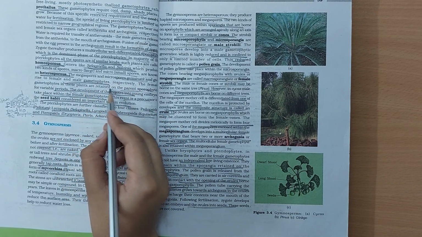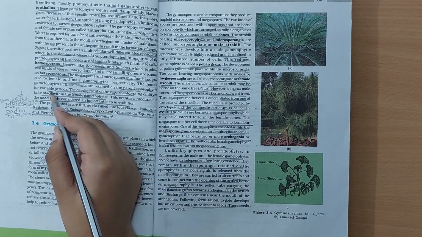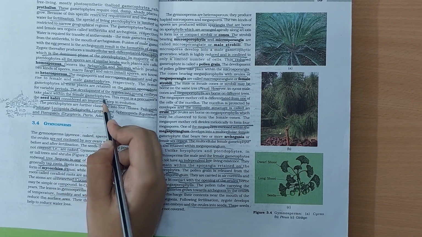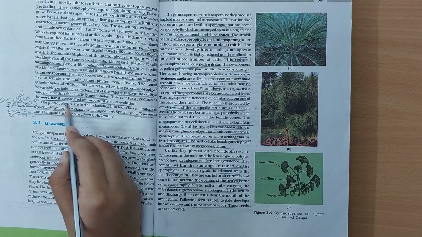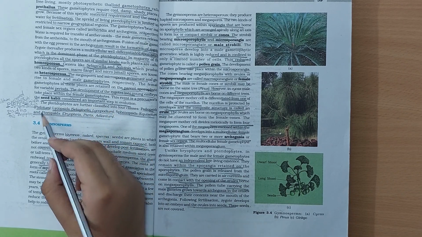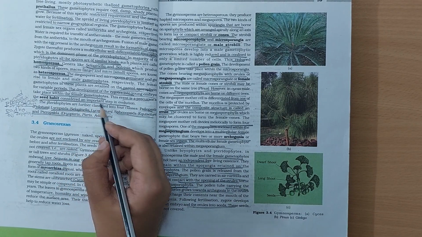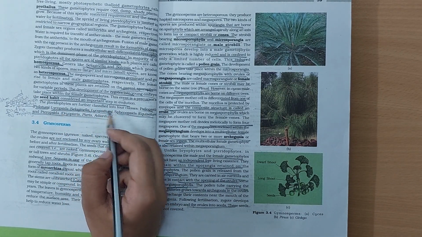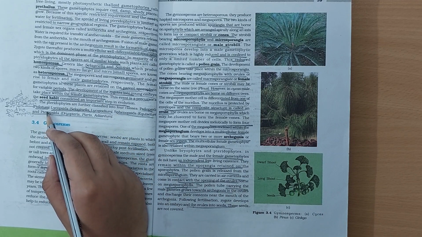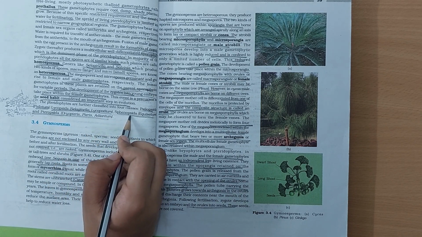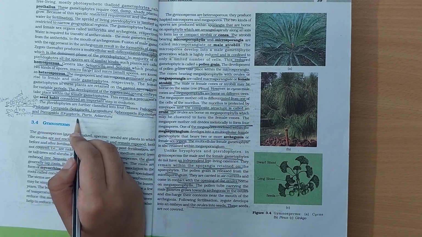The female gametophytes in these plants are retained on the parent sporophyte for variable periods. The development of the zygote into young embryo takes place within the female gametophytes. This event is a precursor of the seed habit, considered an important step in evolution. The pteridophytes are further classified into four classes: Psilopsida (Psilotum), Lycopsida (Selaginella, Lycopodium), Sphenopsida (Equisetum), and Pteropsida (Dryopteris, Pteris, Adiantum).